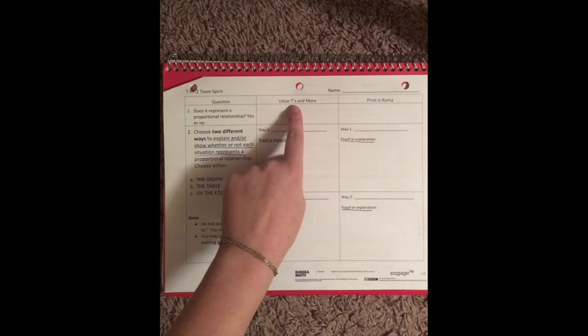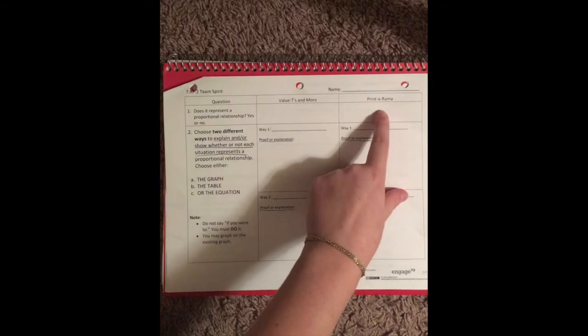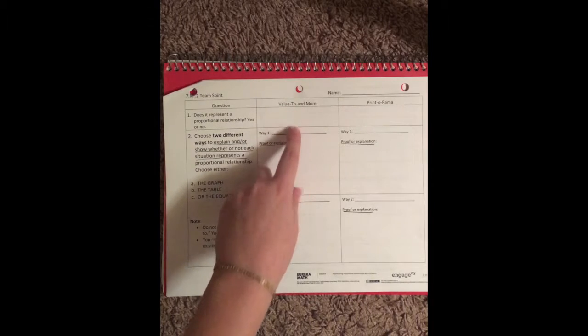Another way tables are used in this assessment is to fill in the answers to the questions. For example, they need to be able to read this table and understand that the questions will be on the left side, and depending on which company they are looking at, they will have to fill it in either in this column or in this column.